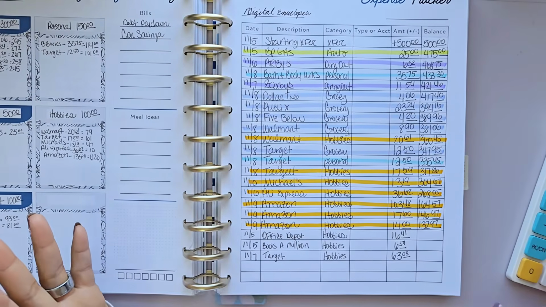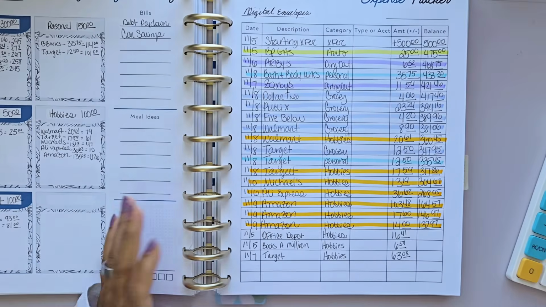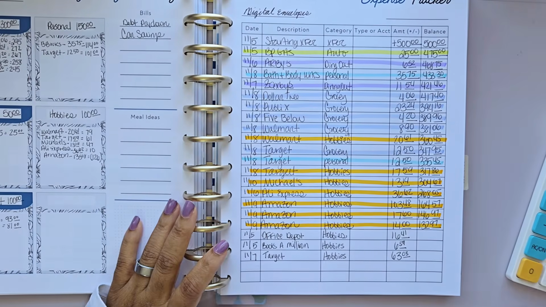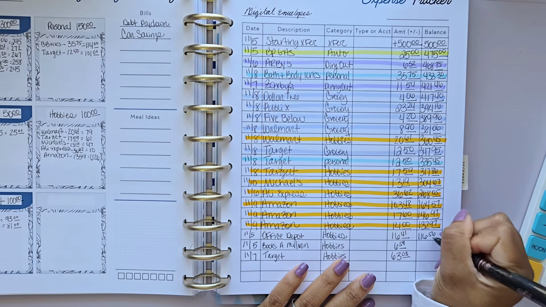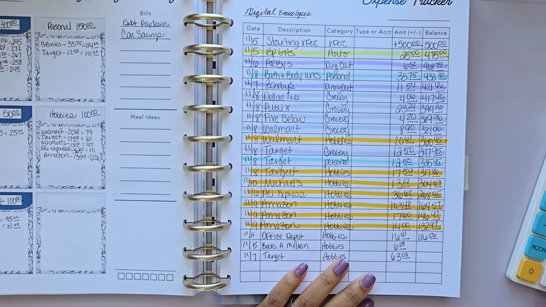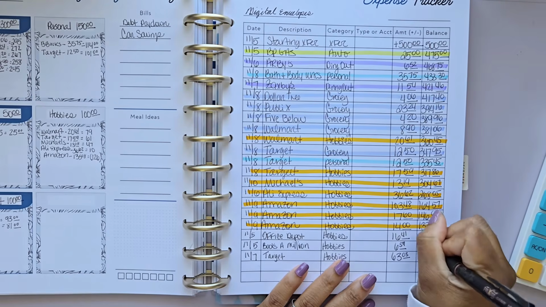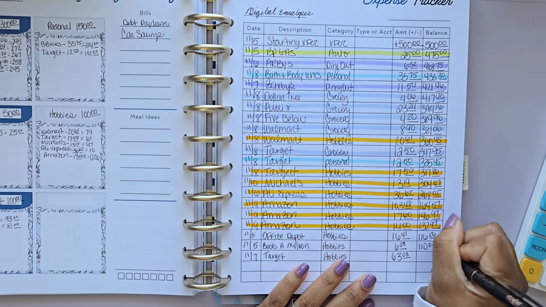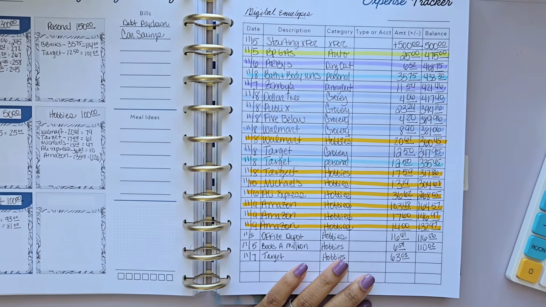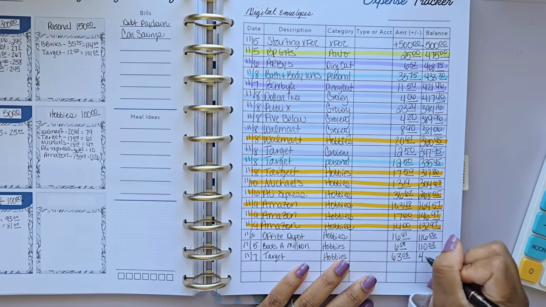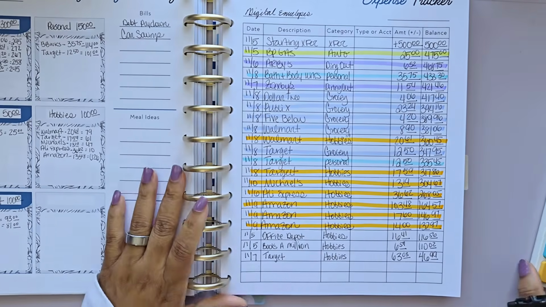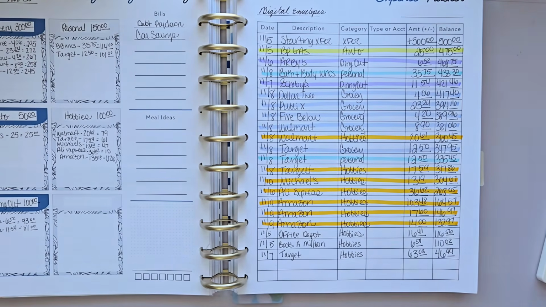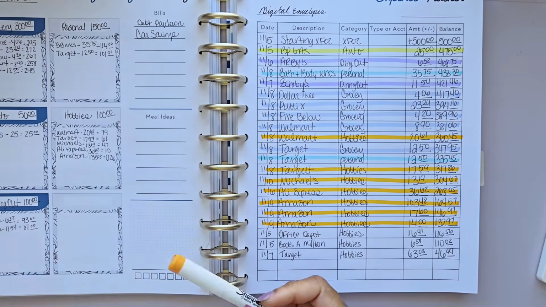What you notice is, even though I use a digital cash envelope, guys, I follow the exact same process as if you were using a cash envelope. The only difference is that you would be adding up the cash in your envelopes to see how much you had left and how much you had spent. That's really the big difference.